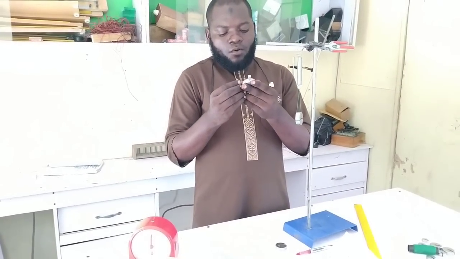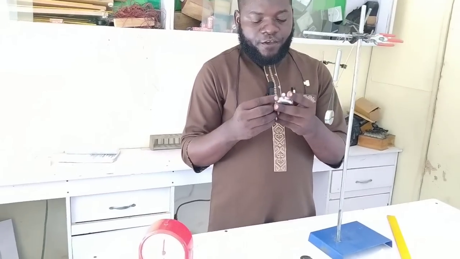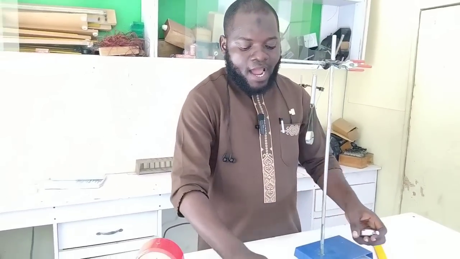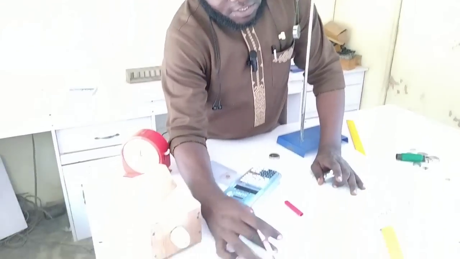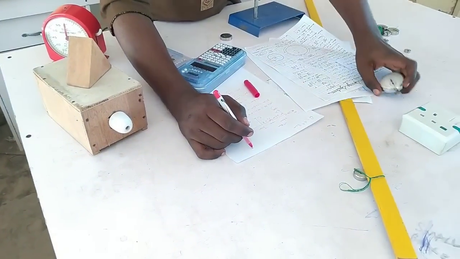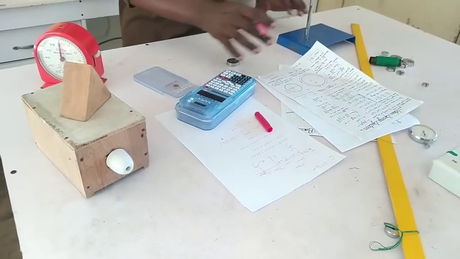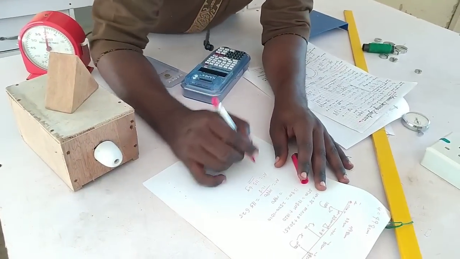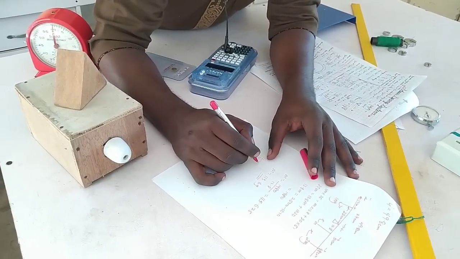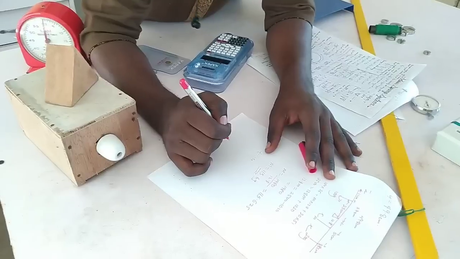So when you look at this now, my time stopped at 15. So I have 15 seconds. So the time for the 20 oscillations, now watch, the time for the 20 oscillations is 15 seconds.